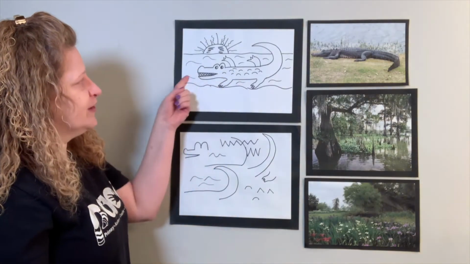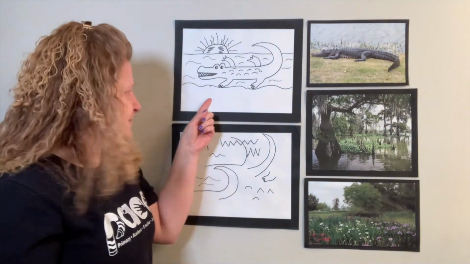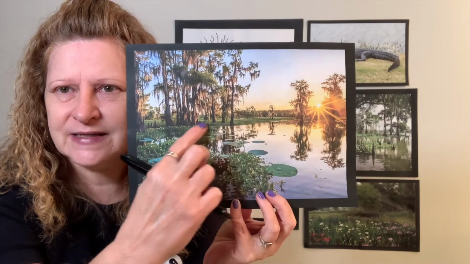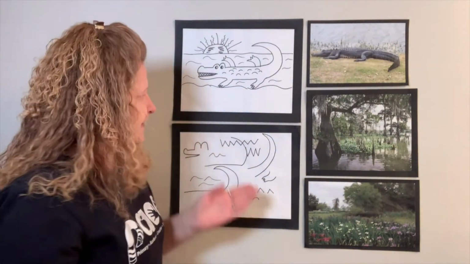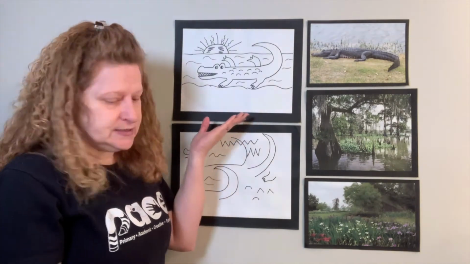So here's the water, here's the sky, and now let's go down to the land part. In a swamp, there is lots of mud. So here's a part with water, but if you look at this one here, back in this area, there is some land. And so we need to make sure that we have land for our alligator to also climb onto.